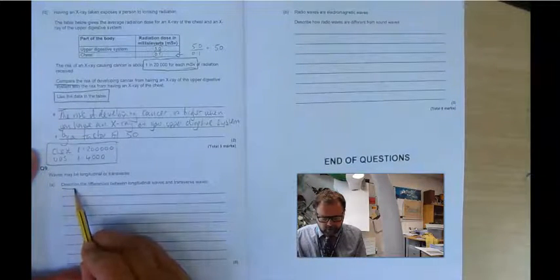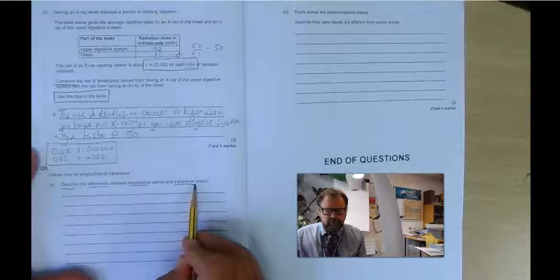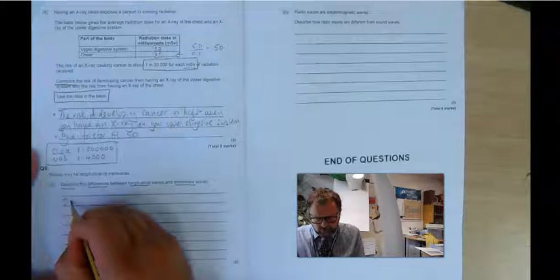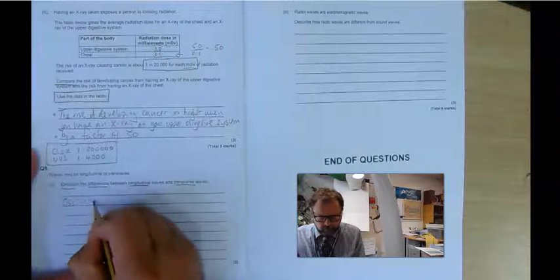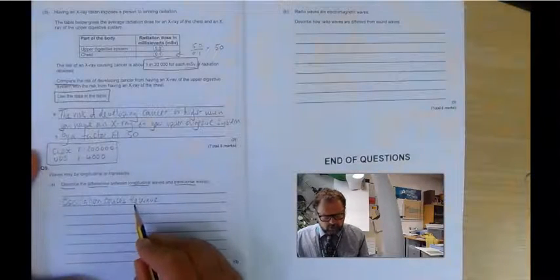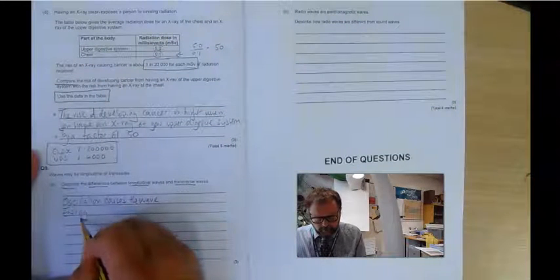Okay, last question in physics. We're being asked to describe, so what are the differences between longitudinal and transverse? For both types of waves, we need to show that we appreciate that there is an oscillation that causes the wave. And that all waves transfer energy. So when I describe the longitudinal and transverse waves, I need to say that the oscillation that causes the wave relative to the energy transfer of the wave.